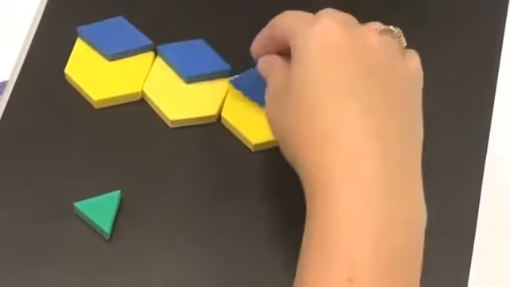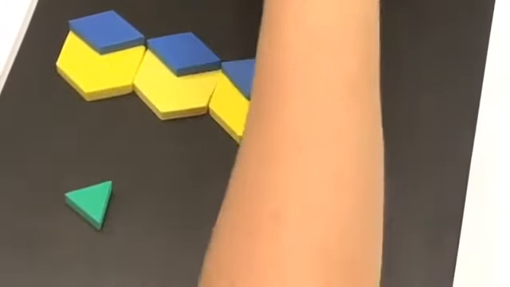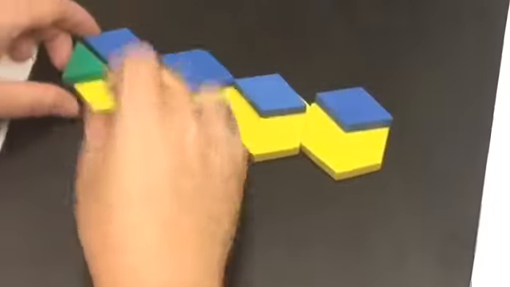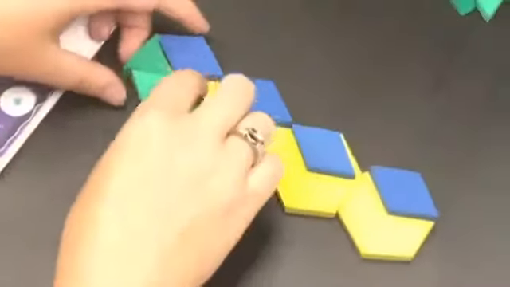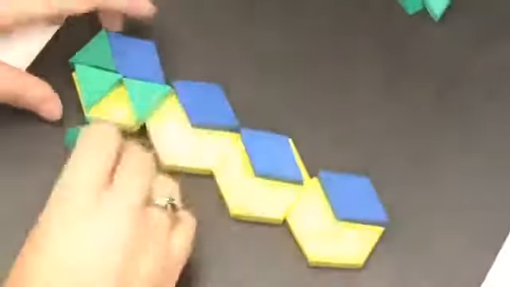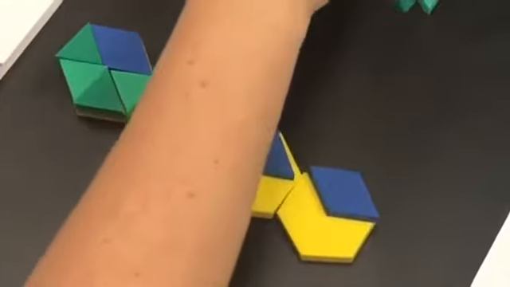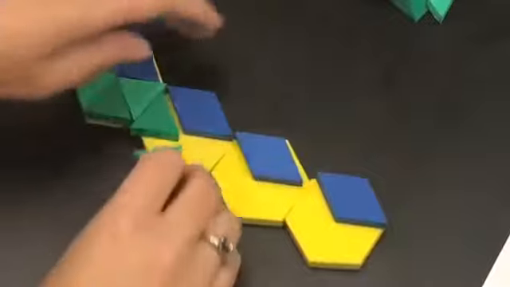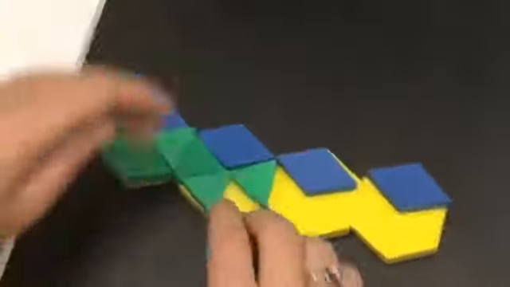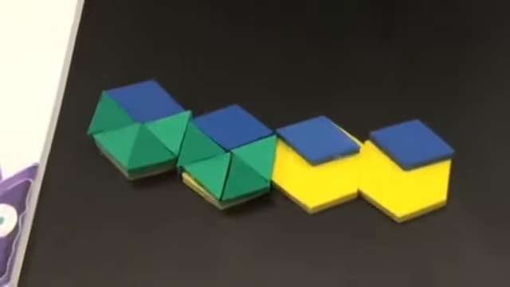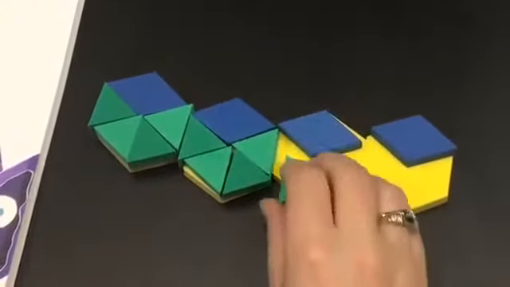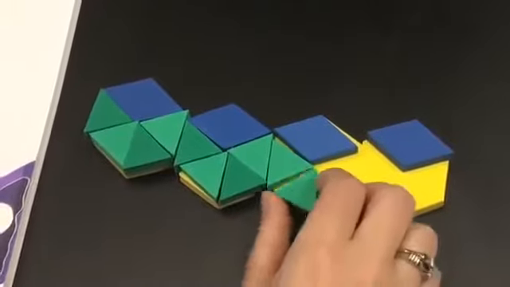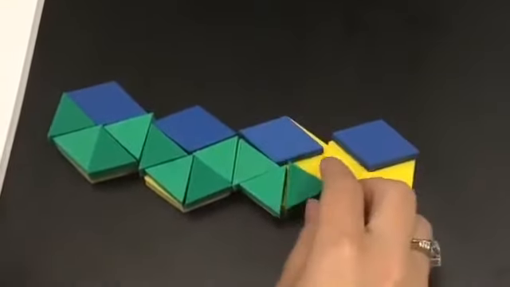I like to make a pattern when I'm doing it. So I'm going to do my blues. And then let's see how many triangles it takes to fill the remainder of that yellow hexagon. And I'm going to continue with this. Love using these pattern blocks because if you drop them, they don't make any noise. Every teacher's dream, quiet resources in your classroom.